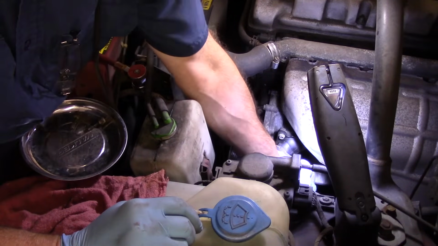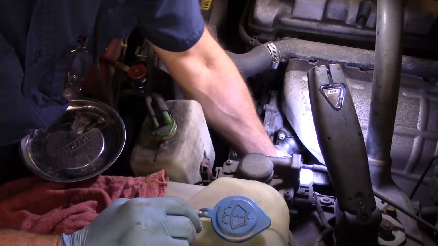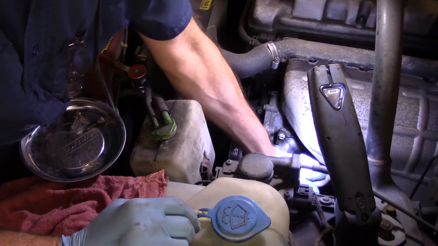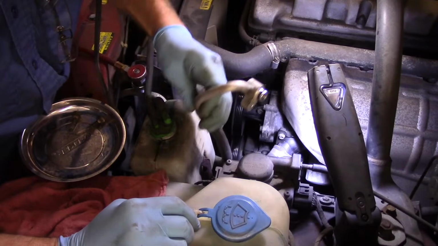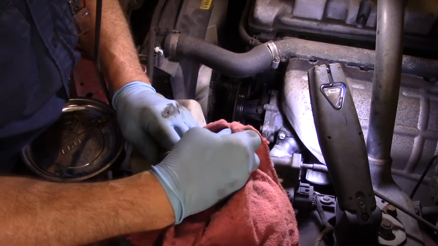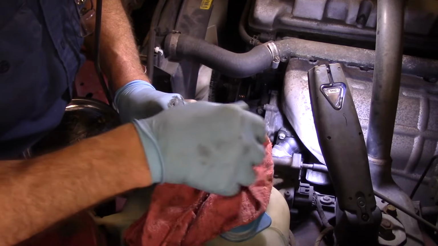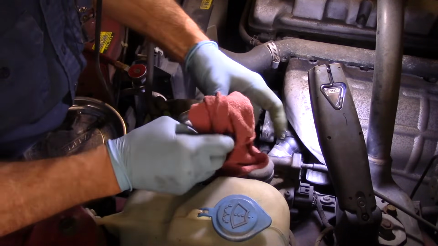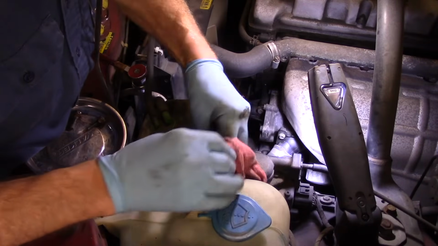Just rock them back and forth. And then we can pull it out just like this. Now we're going to put this off to the side for now. If this is going to be disconnected for an extended period of time, put a rag over it so no debris or any foreign matter gets inside it.